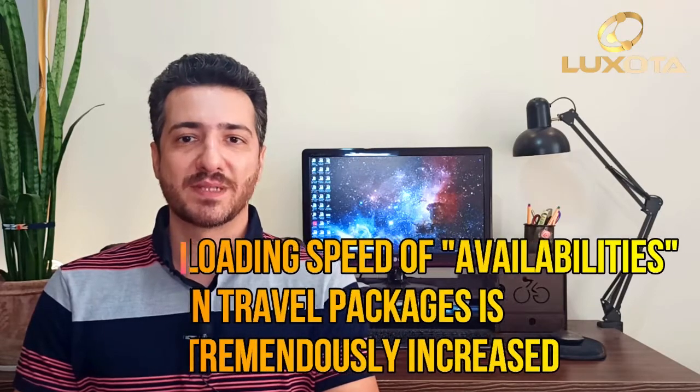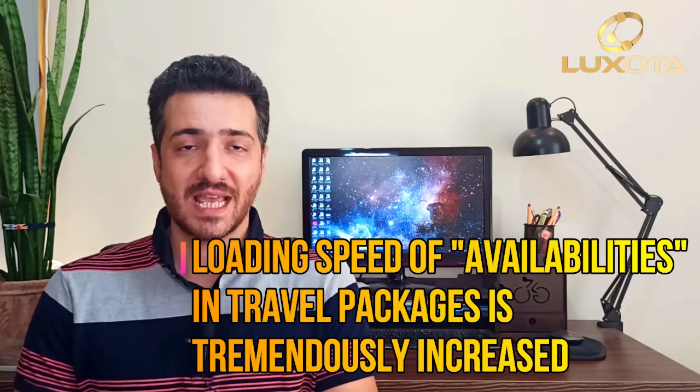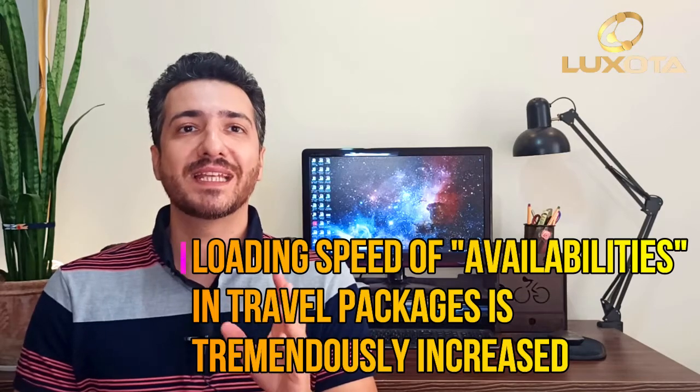Now that we are done with the improved features, let me tell you about the 1 bug fix in this new release version 3.41 of Luxota, where the loading speed of availability of travel packages is tremendously increased as they have been moved to a new page.